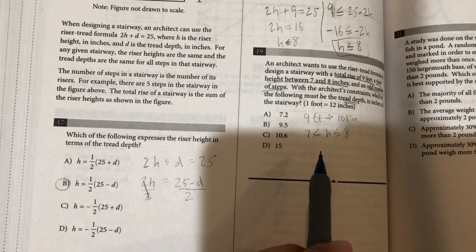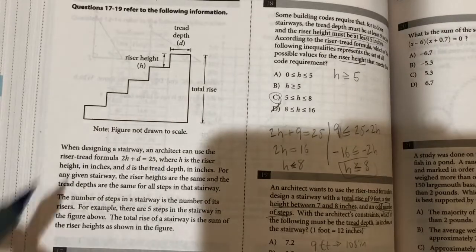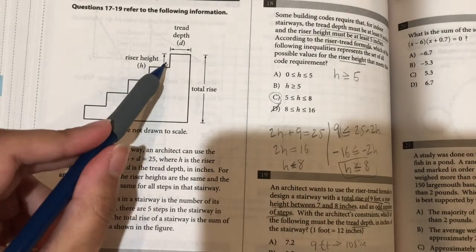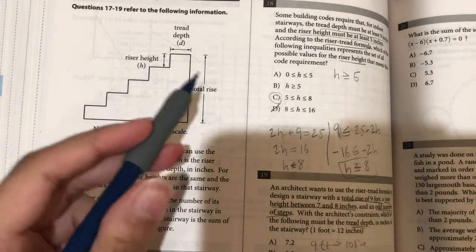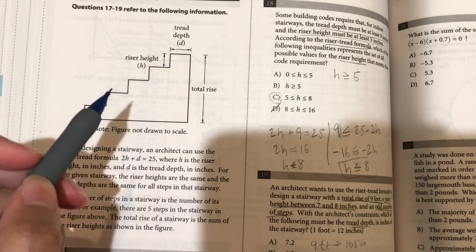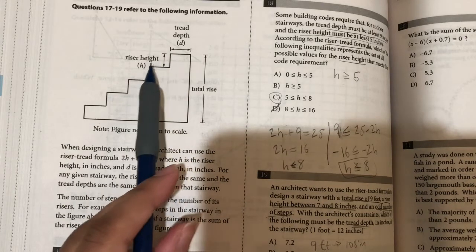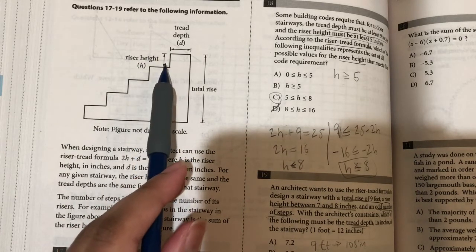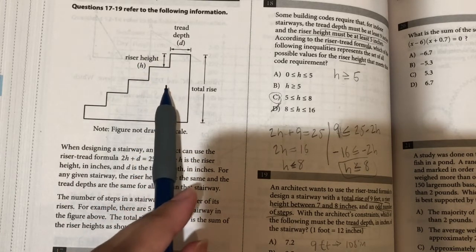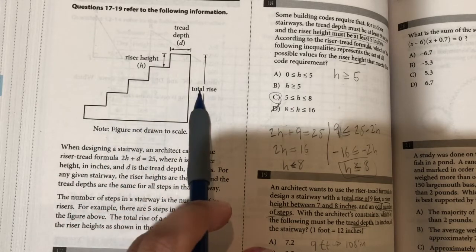And now we have to observe in our diagram the relationship between the total rise and the riser height, which is that riser height times the amount of steps is the total rise.